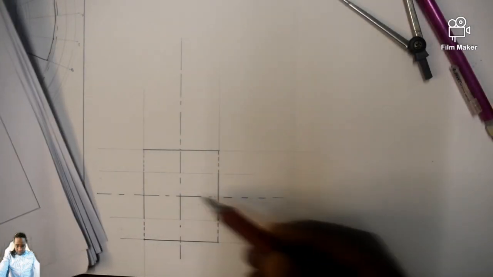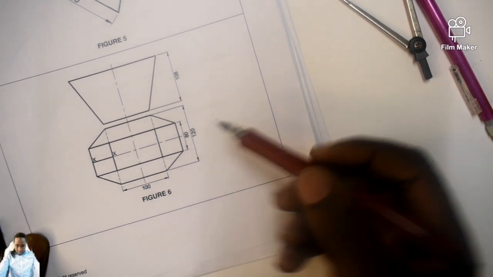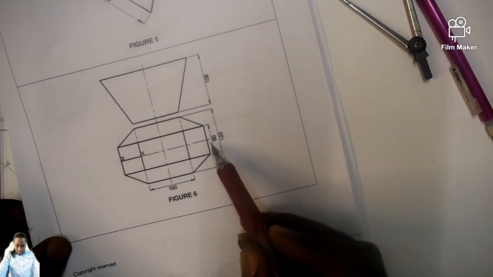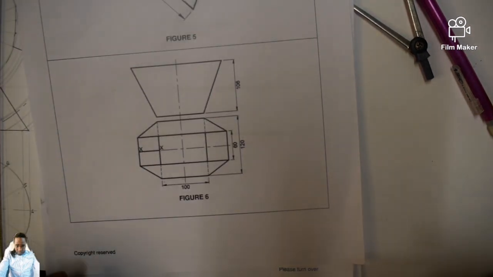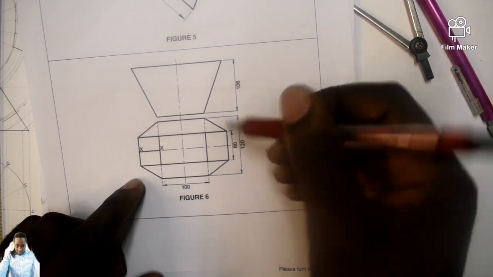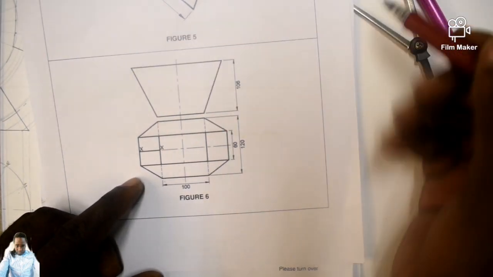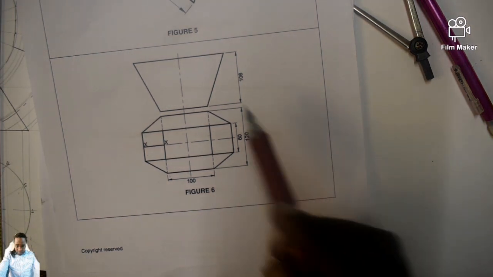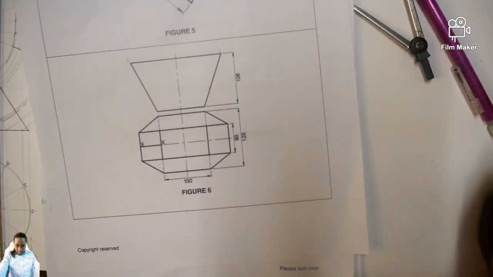So from here till here is this one. Now we have to get this one, from here till there. How are we going to get that? Remember that this one tallies with this one, which means in other ways we were supposed to be given a dimension from here till there.